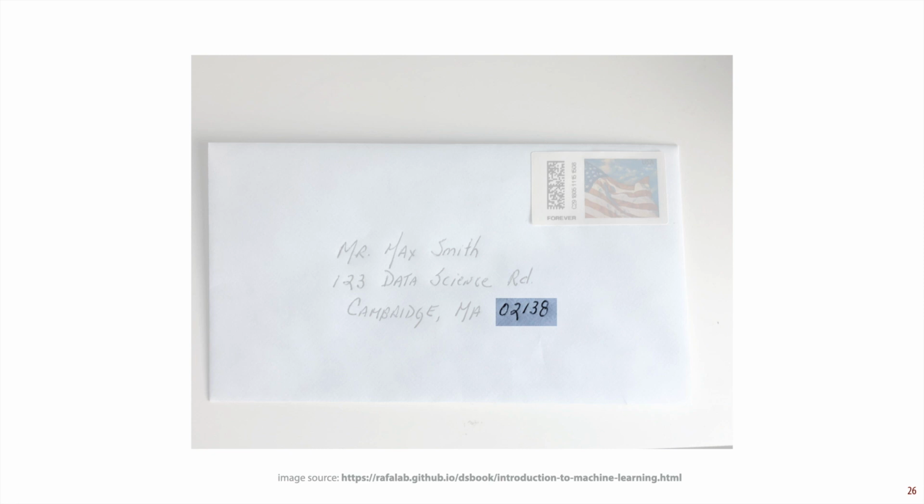And all the other problems, finding the digits, cutting them out, putting them in a rectangle, we'll leave that to other people to solve, possibly also using machine learning or just using traditional approaches. Then the second thing we have to do is gather a lot of examples of digits.